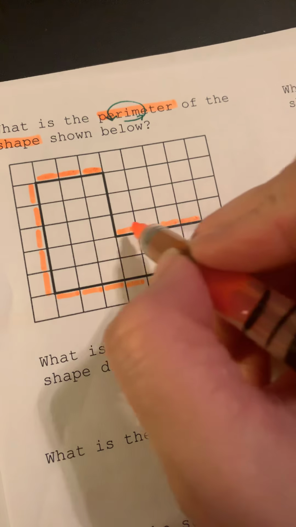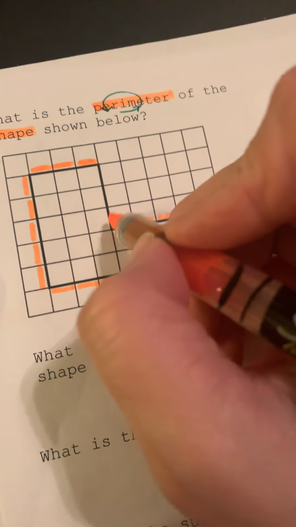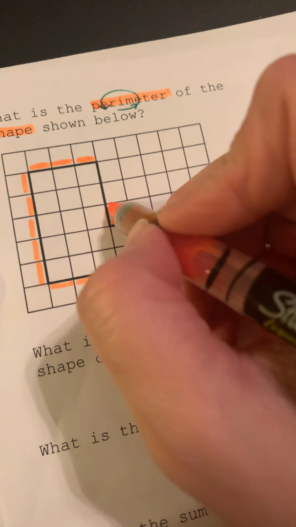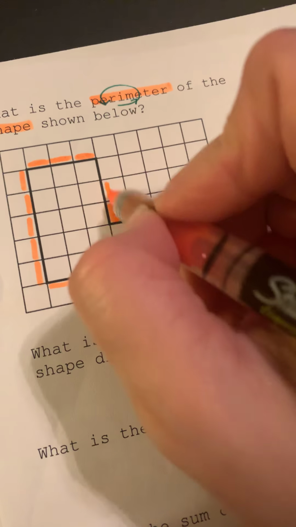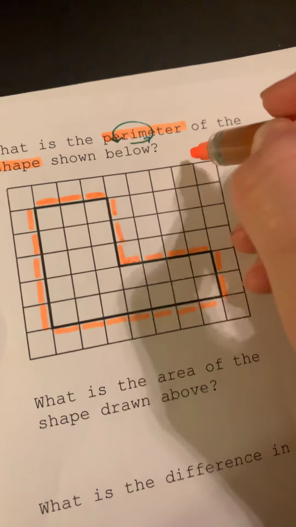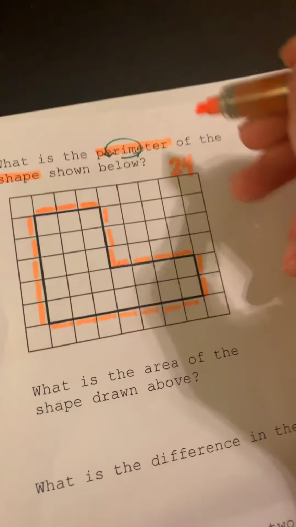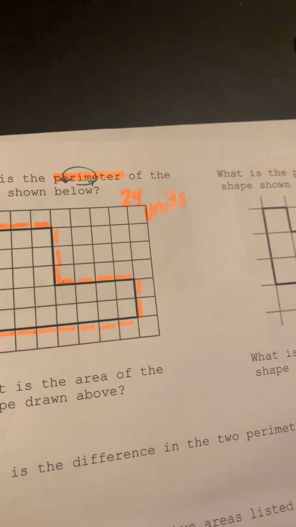Look up here. 21. This little area is going to get counted twice. 21, 22, 23, 24. So the perimeter is 24. 24 what? We don't know if it's centimeters or what. So we're going to say 24 units. We know it's a unit of measurement, we just don't know what unit.